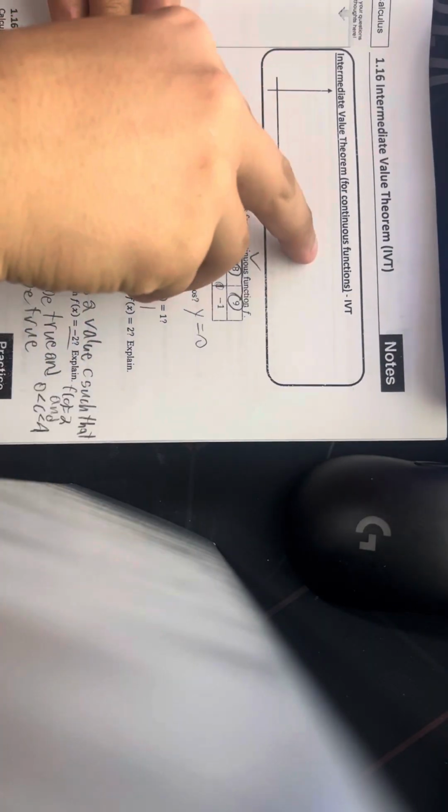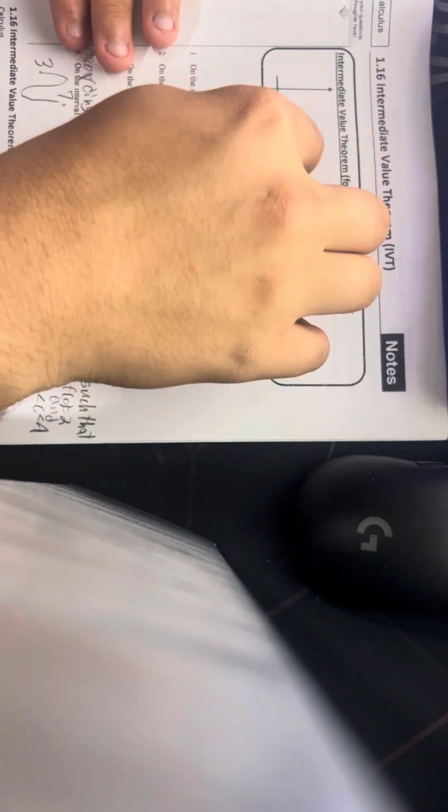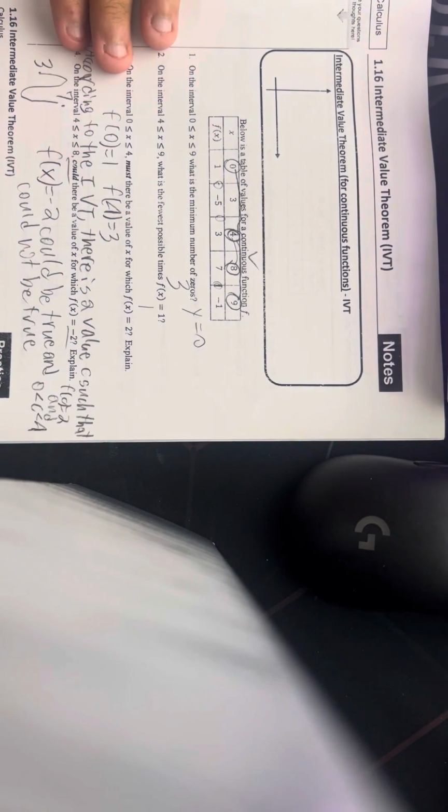So when it crosses the x line. Dang, I forgot the word. Anyways. So we know the first value will start at 0, 1. We know that is above the x line. Then it'll drop below it. That creates a 0. Every time it crosses the x line, it creates a 0.